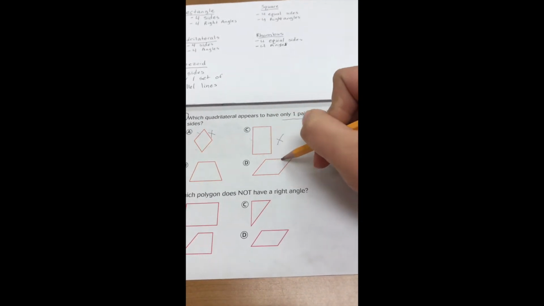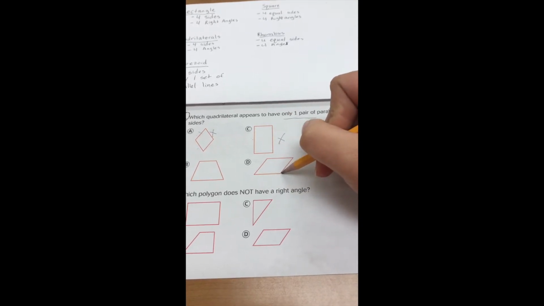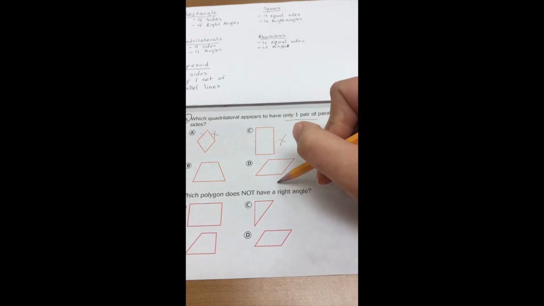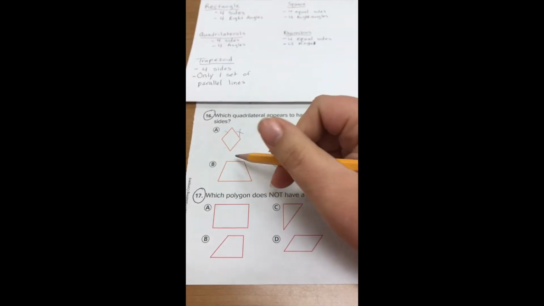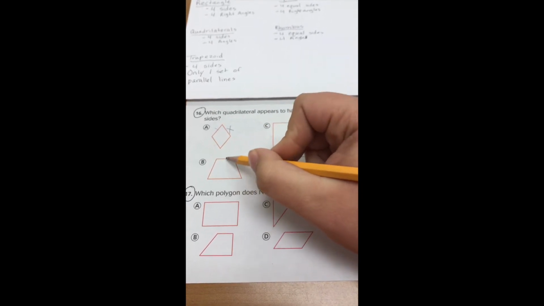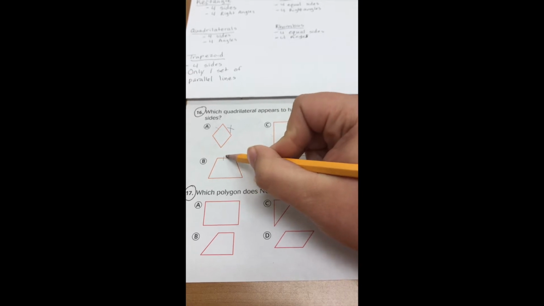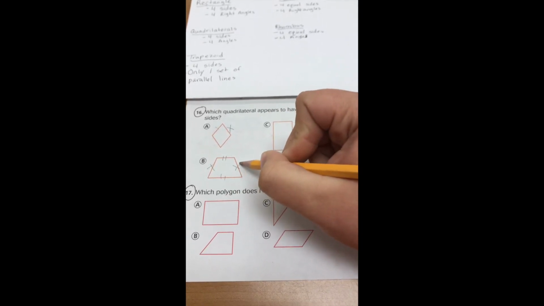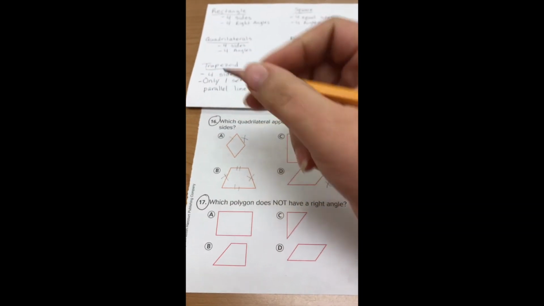If you look here, these lines are parallel to each other, so it's your first pair, and then these lines are parallel to each other, that's your second pair. So this is the only shape that has one set. This would be your only set because these are not parallel to each other. So that matches up, and the shape is called a trapezoid.